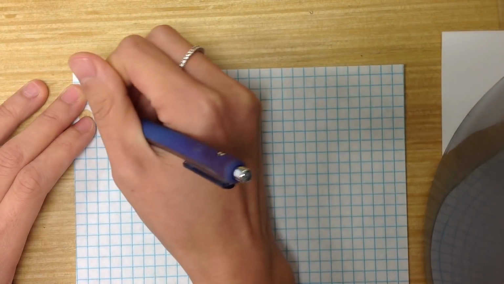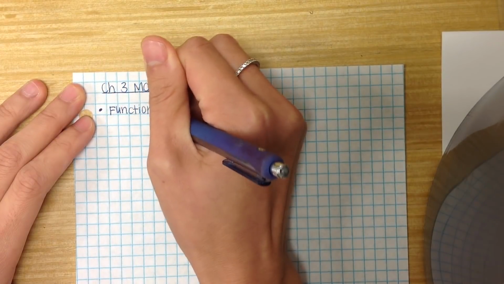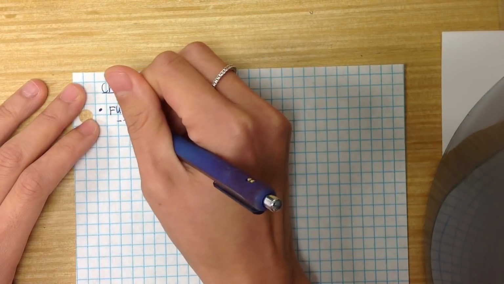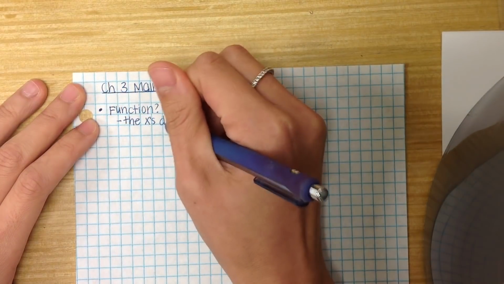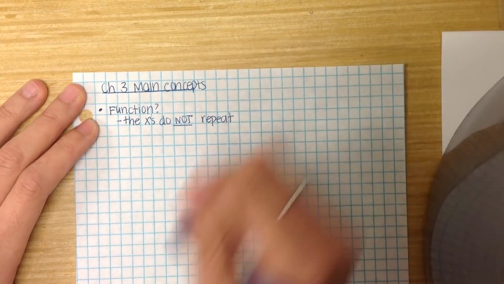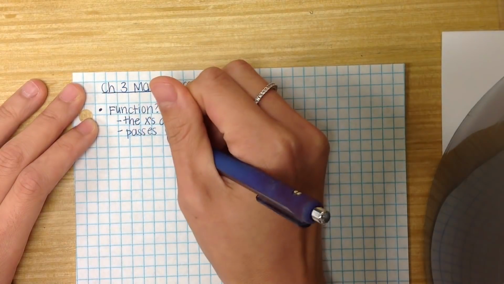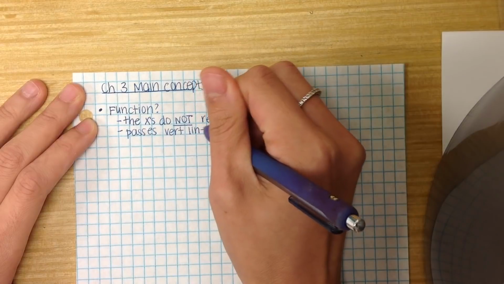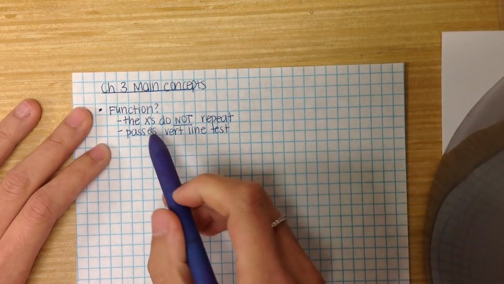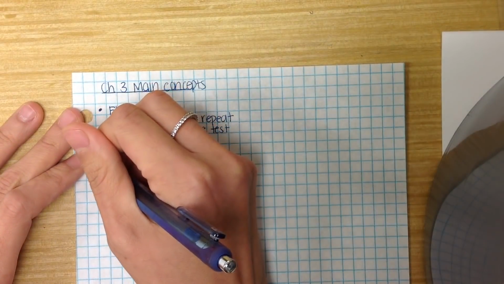Okay, so the first thing you need to know is whether or not something is a function. And I feel like we forget the rules to be a function. So remember, to be a function, the rule is the x's do not repeat, or we could say that it passes the vertical line test. So whenever there's a question that says, is it a function, yes or no, these are the two things that you need to remember, okay? Which is completely different than if something is linear.